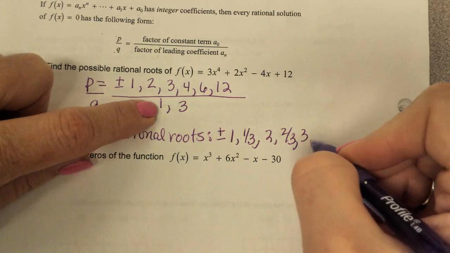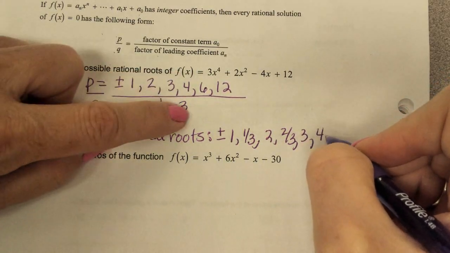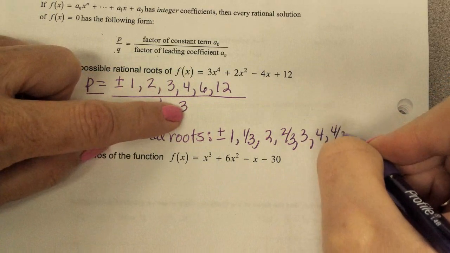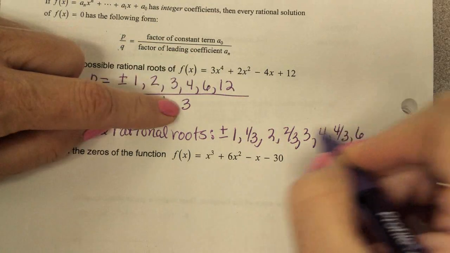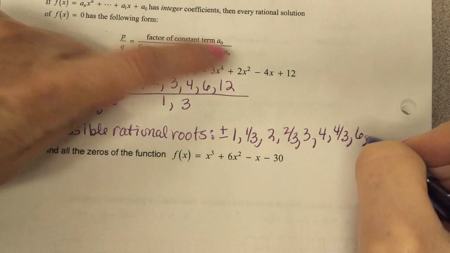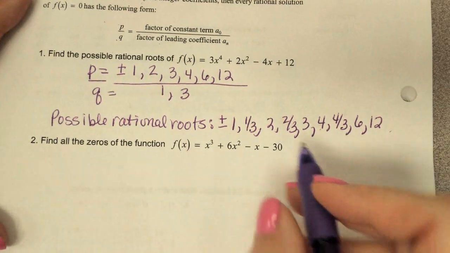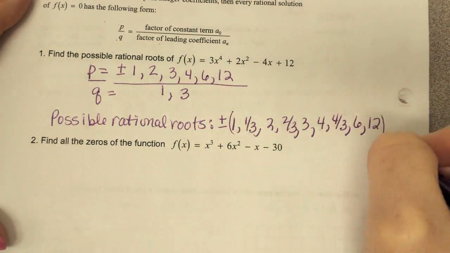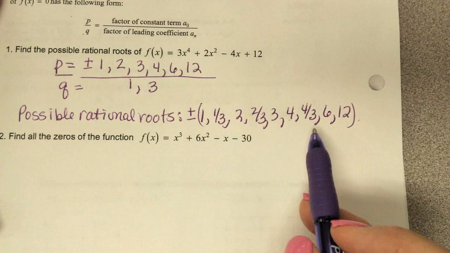I'm not going to do it again. 4 divided by 1, and 4 divided by 3. 6 divided by 1, 6 divided by 3 is 2, I already did it. 12 divided by 1, 12 divided by 3, I already did it. So we can have plus or minus any of these to be our possible rational roots.